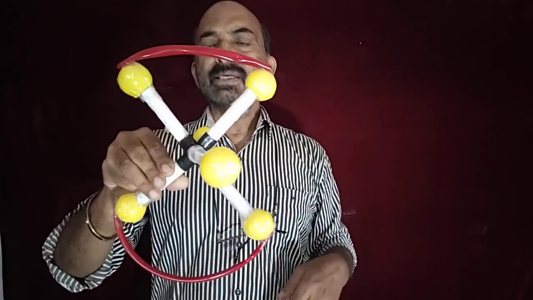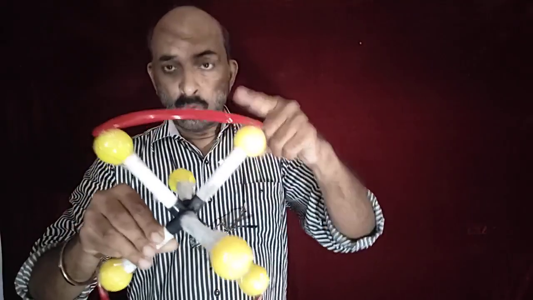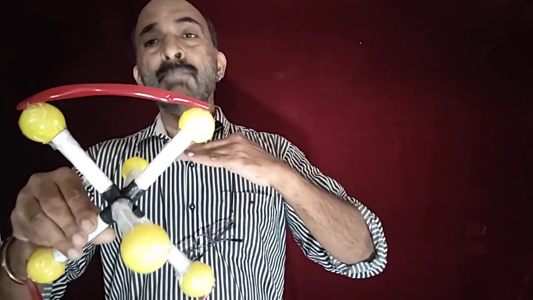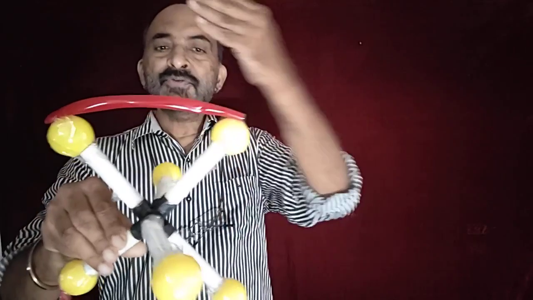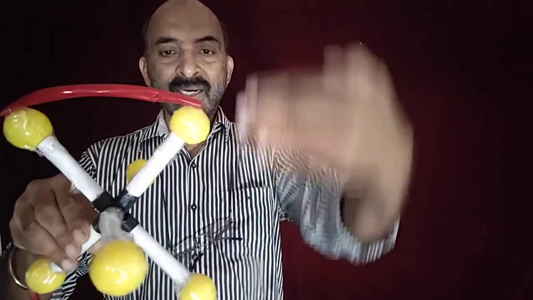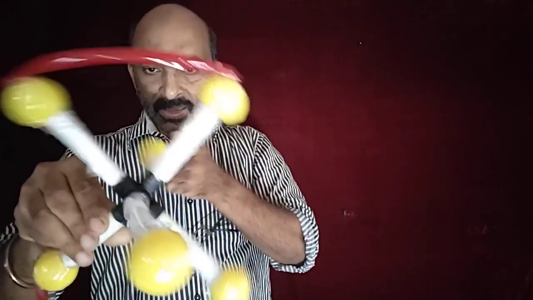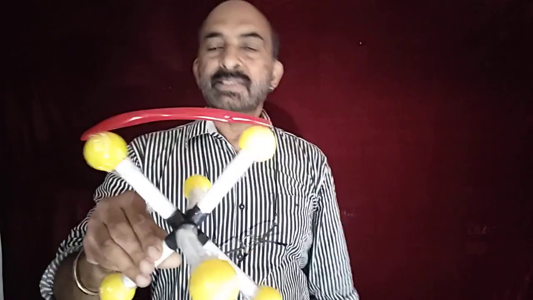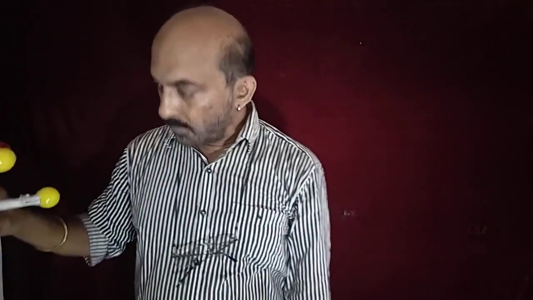It is called trans because the two bidentate ligands are on opposite sides. Since the bidentate ligands are on two opposite sides of one of the planes, it is called the trans form. See, the trans form has a plane of symmetry like this. It can be cut like this, and it can also be cut like this into two identical halves. Since it has two identical halves, it does not have optical isomerism.